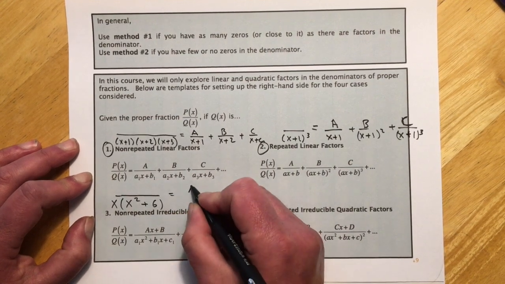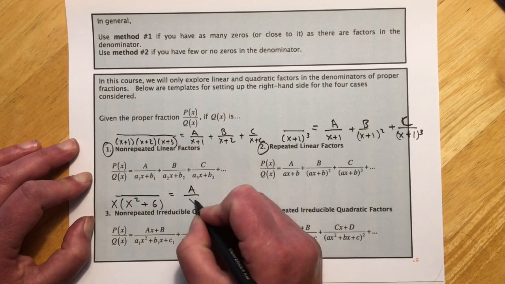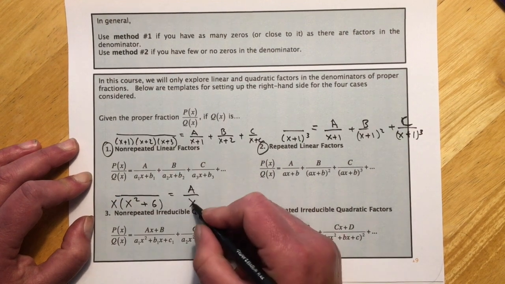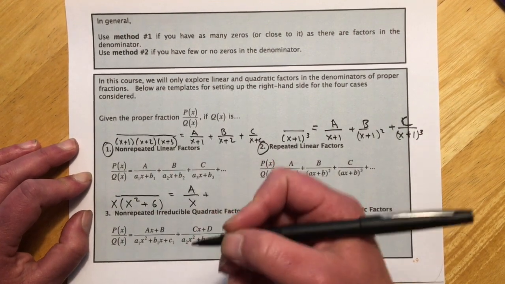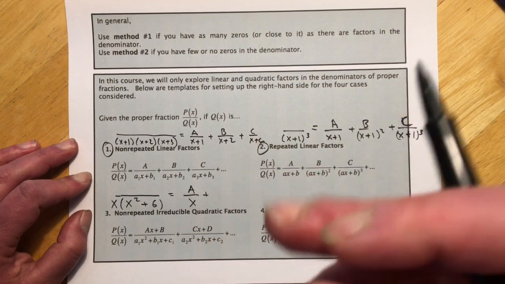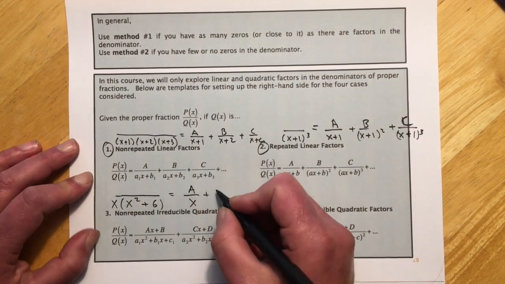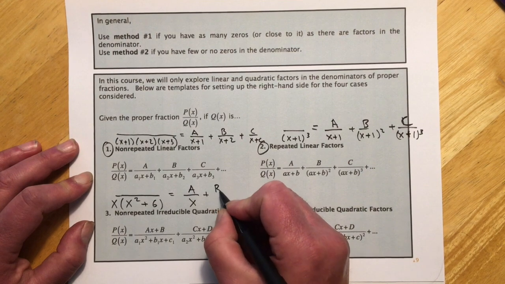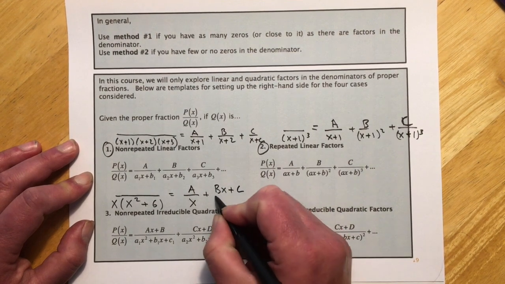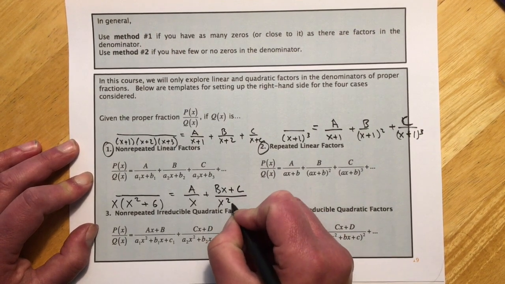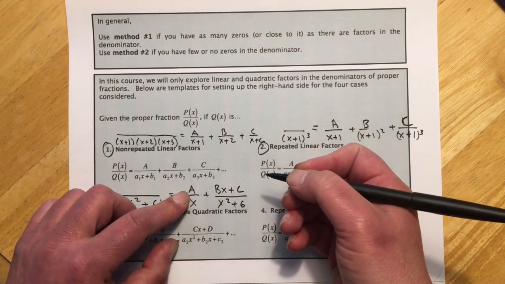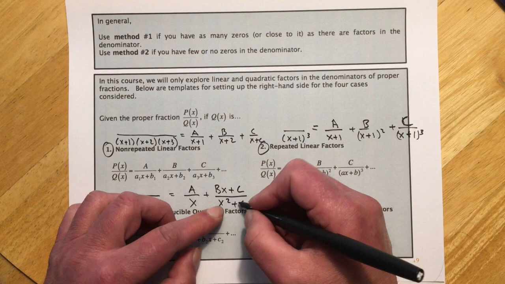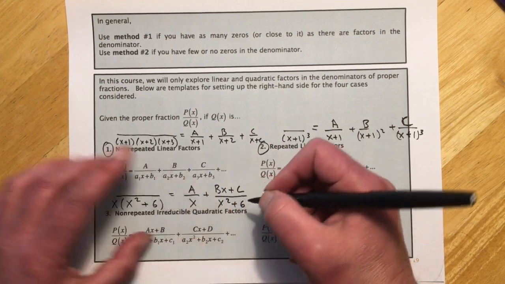Then I would have A over the linear factor, which is just like the most basic one. Over the quadratic, I need a linear term because it has to be one degree less. So in this case, Bx plus C over x squared plus 6. Linears get just a constant; quadratics get a linear setup.